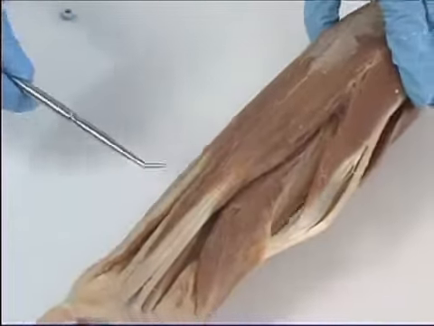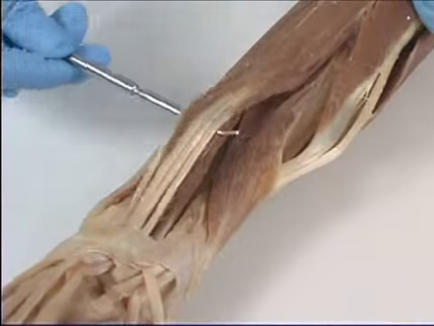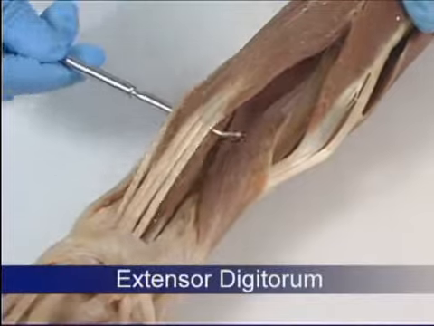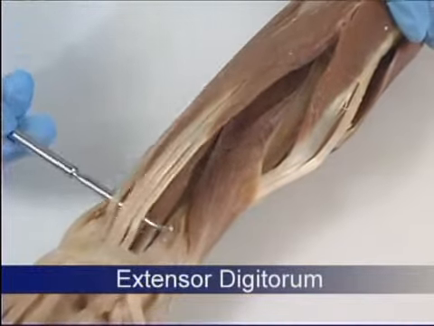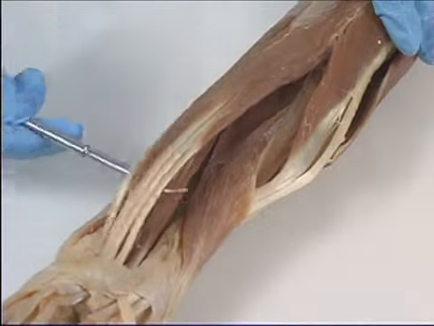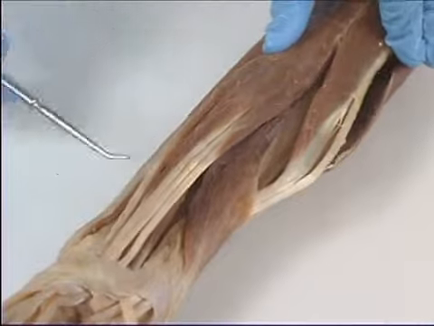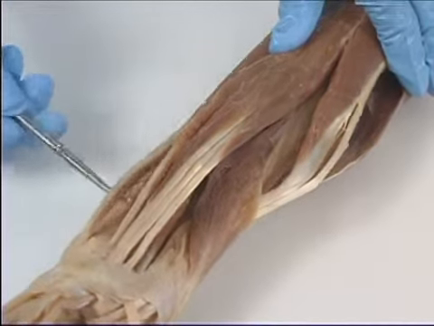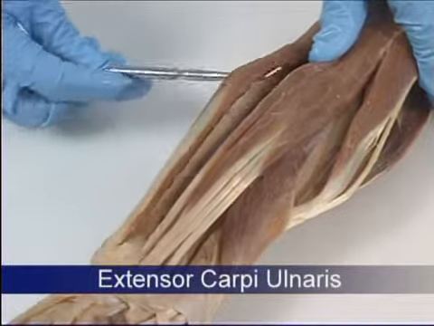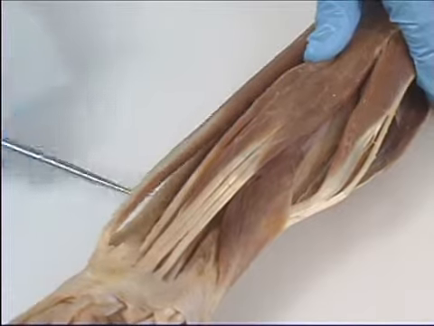On this group of muscles, these 4 tendons and this big belly are the extensor digitorum. This is going to extend the digits at the PIP and the DIP joints of the fingers. This muscle here is the extensor carpi ulnaris, the only extensor on the ulnar side.